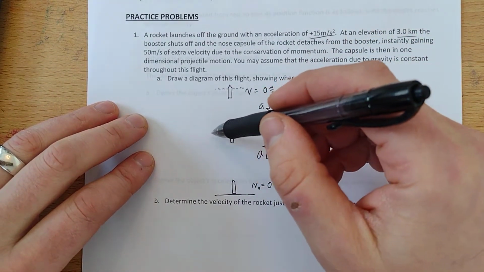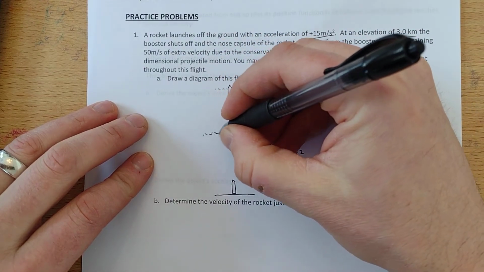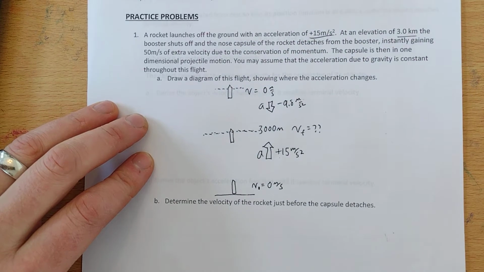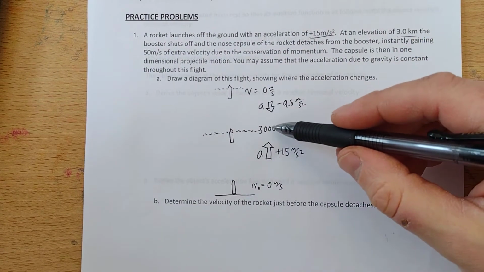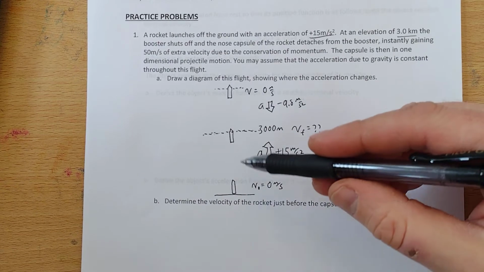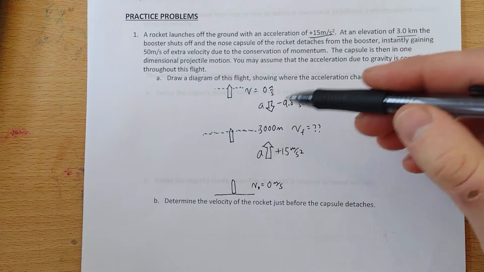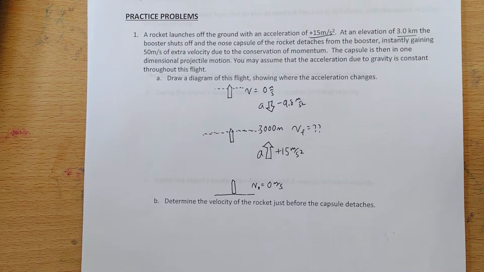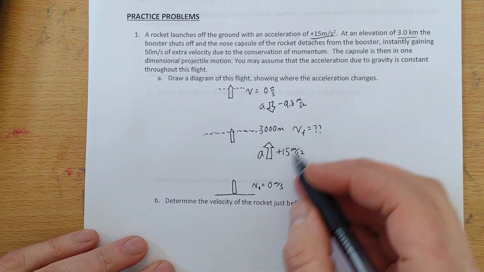This acceleration changing, this is a boundary here. We're at this point where the acceleration changes, that's a boundary, and there are conditions at that boundary. Whatever the speed is here is the final speed for the first interval and the initial speed for the second interval. So that's a boundary condition, that speed at that height. So we need V final here.